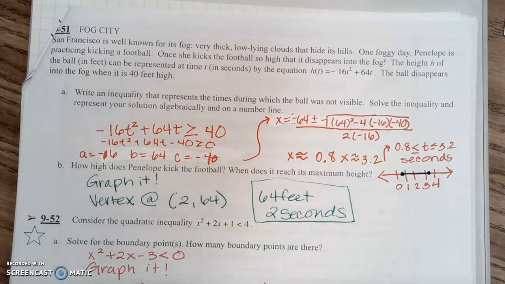All right? Part B says, how high does Penelope kick the football? And when does it reach its maximum height? Okay? We're going to graph it. I'm going to show you where the vertex is at, and then that will tell us how high it gets and at what time.